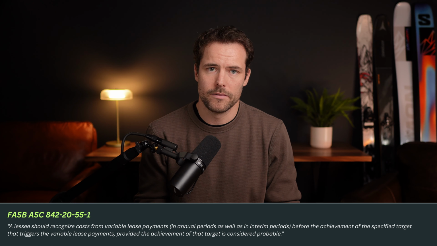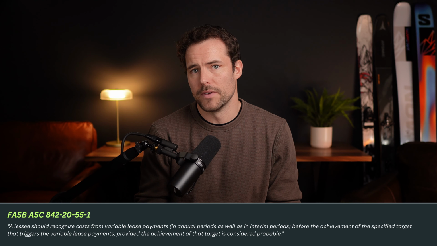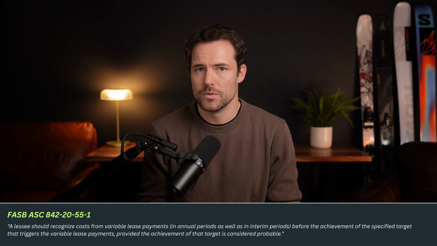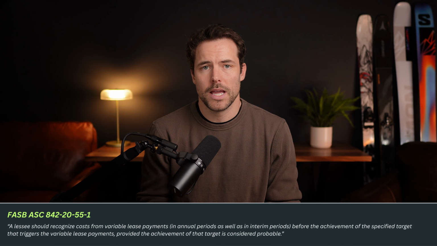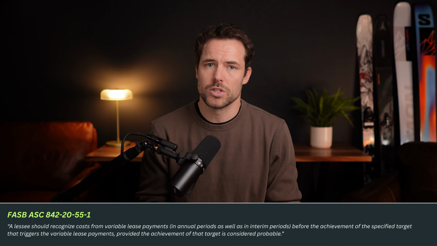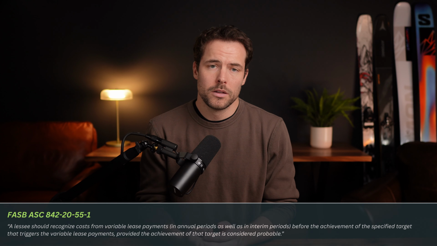Now, I need to note here that there is limited guidance in ASC 842-20-55-1 that addresses variable payments that depend on achieving a usage or performance target, which may require accrual before payment if achievement is considered probable. Those payments still do not affect the lease liability, and the mechanics are otherwise the same. We would simply accrue the amount to our clearing account rather than recording an invoice from the lessor. But just make a note of that if you have a lease that includes contingent variable lease payments.